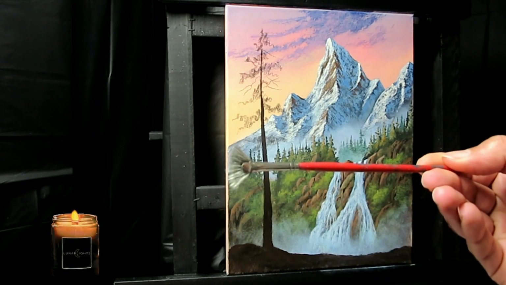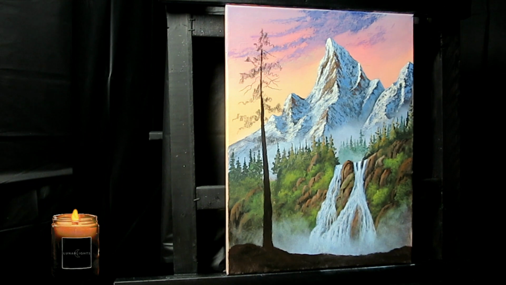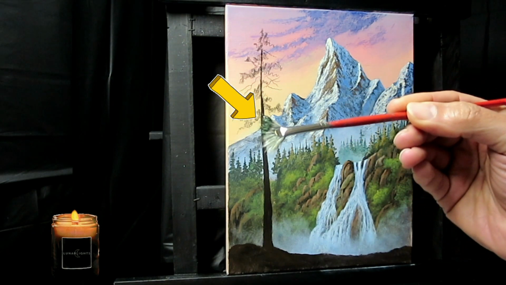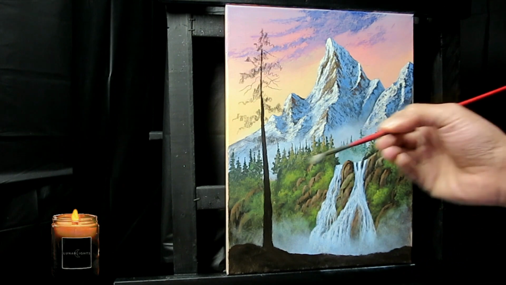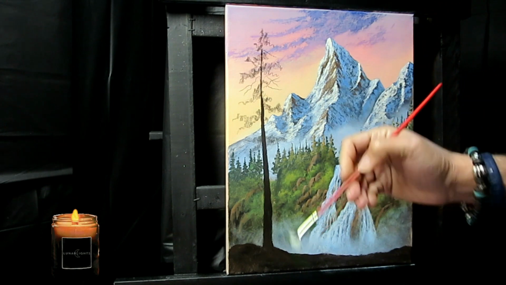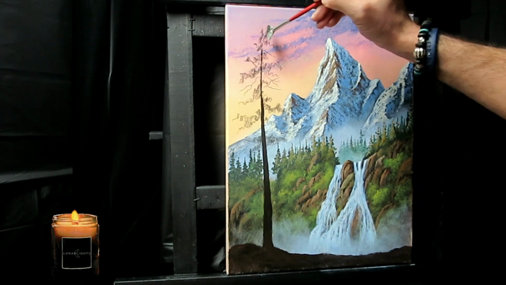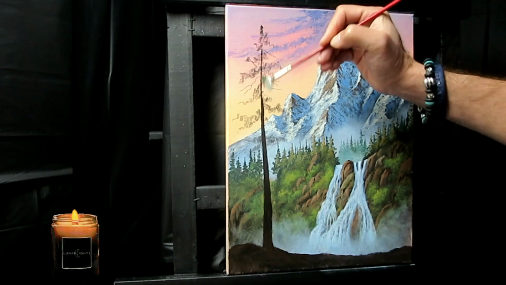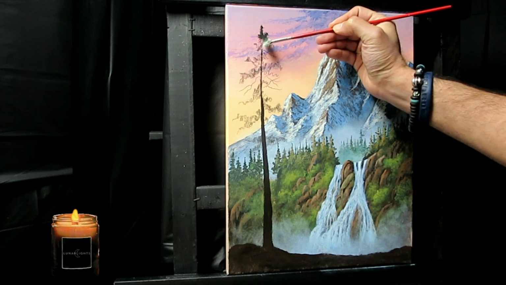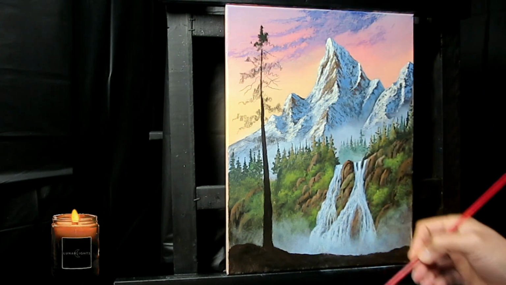I'm gonna bring a fan brush, small fan brush. I'm gonna pick up some green, some black, make a dirty green, dark mix, and mainly using the corner of the brush. You guys know how to paint a pine tree, and just indicate the shape of the tree. And later on we're going to go ahead and highlight it.